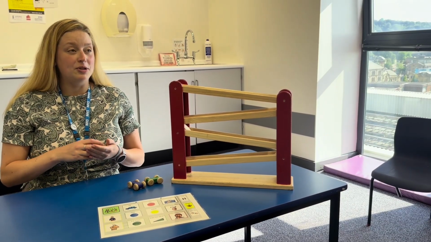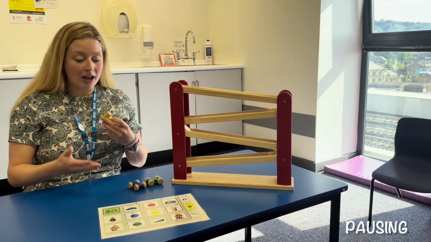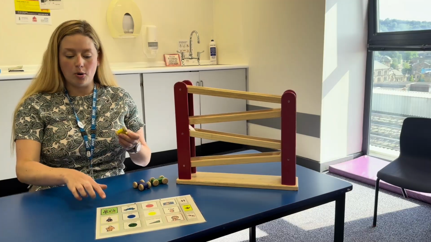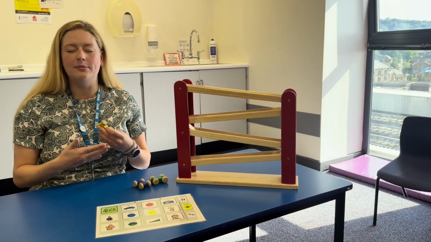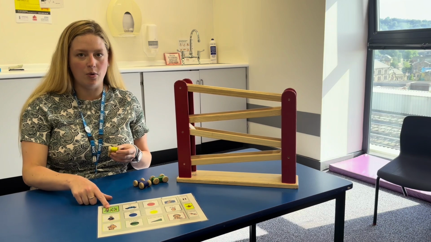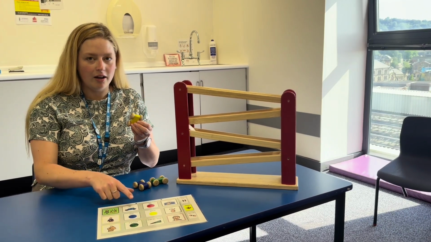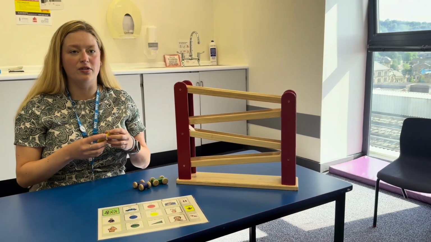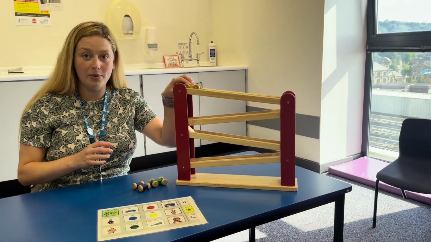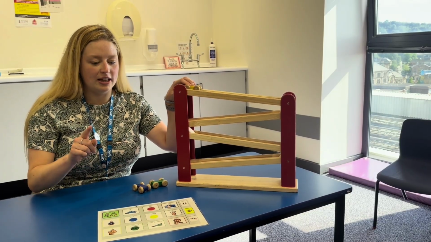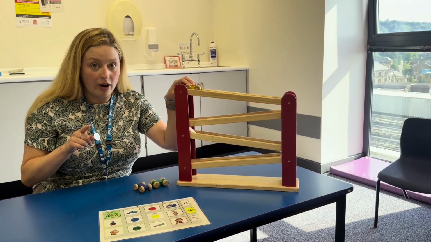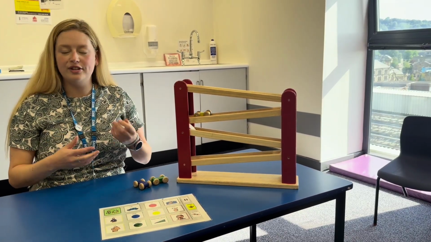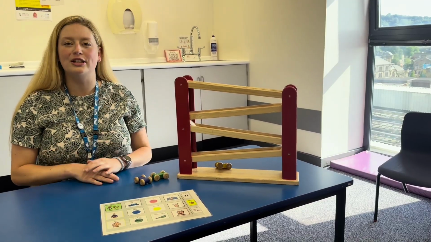As well as this, the most important thing is pausing. When we are modelling, we're not always just pressing the words. We want to be pausing, allowing your child to have a little bit of time to use it themselves. So for example, I want car. Giving them a little pause to give them a chance to have a go if they want to. Or for example, we might want to hold the car at the top, hold it just there and give them the chance to press the go. If they don't, we can say, oh, ready, steady, go! Offering that pause hopefully just gives them a little bit of a push to use it themselves.